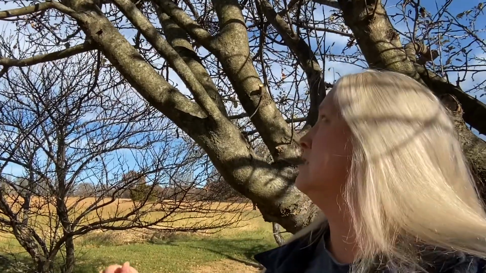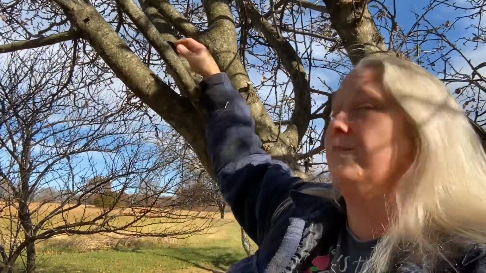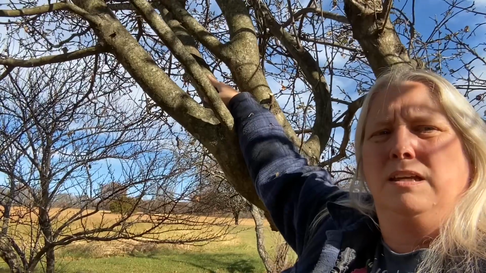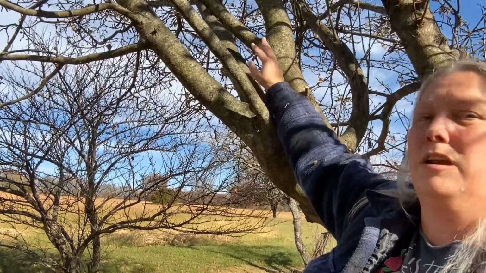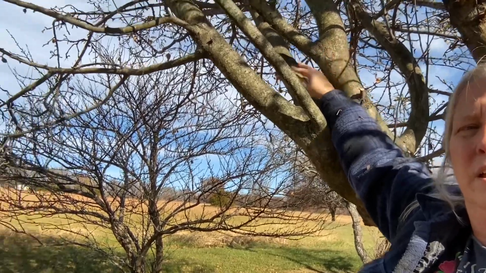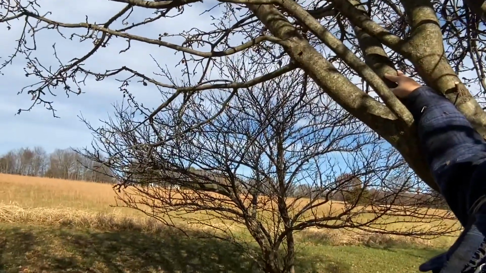All right, let's go ahead and talk about problem number 1. We've got a branch here that has crossed over another, and it is causing some crowding. When the wind blows, there's some rubbing, and that is a potential damage area that would let in disease and pests. So you can see here, this one is crowded. So it is actually going underneath this one. If you look up in there, you can see what I'm talking about.